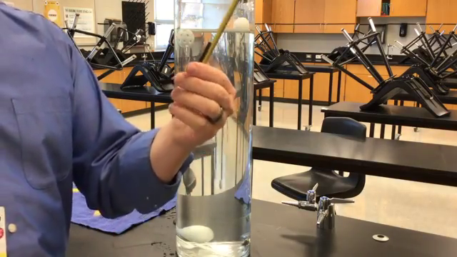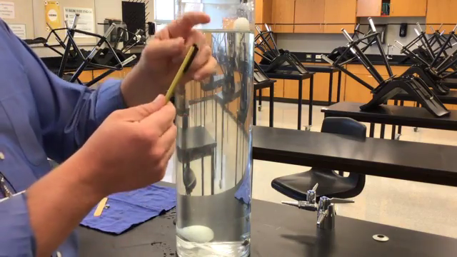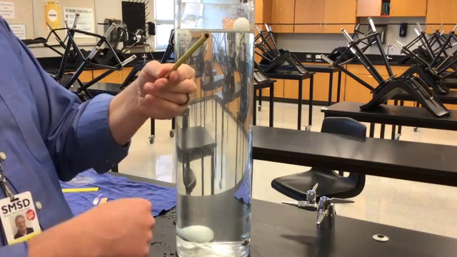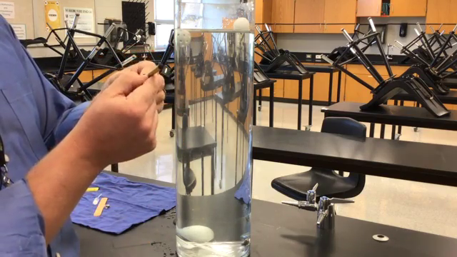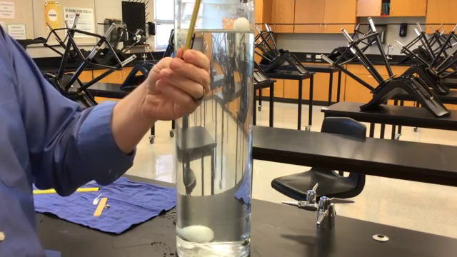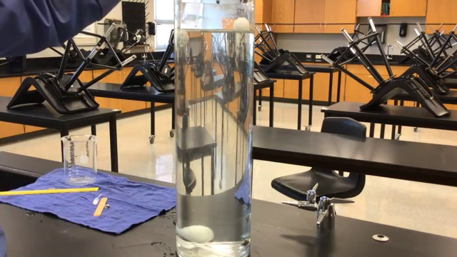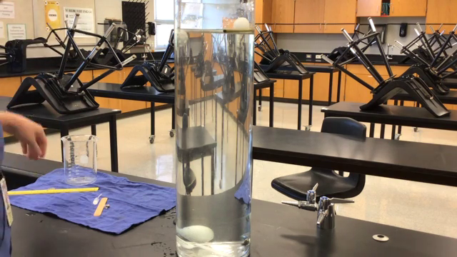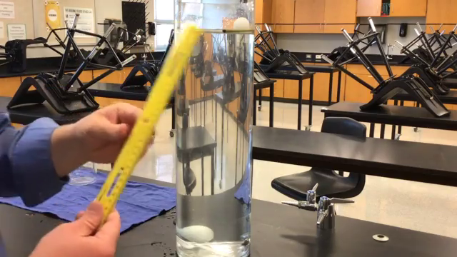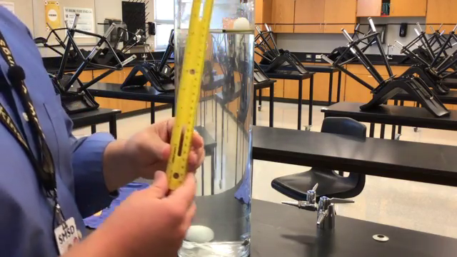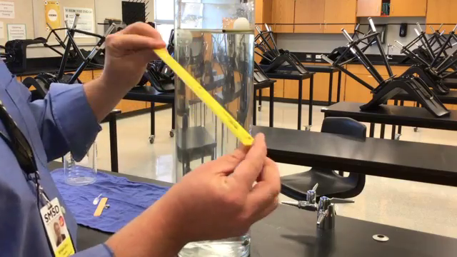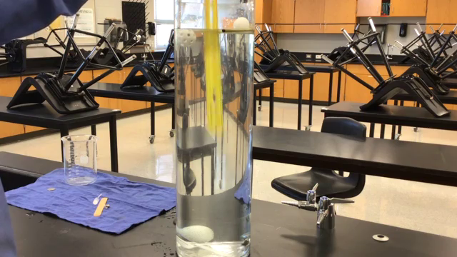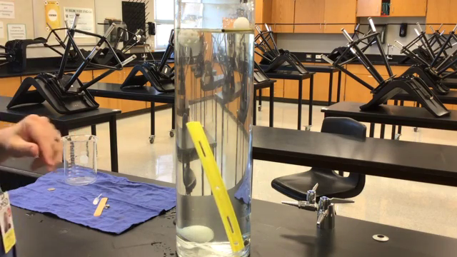All right, next item. This is an iPad pen or a stylus. Plastic clip on the back, a rubbery end, and then it feels like a very thin metal and hollow. Make your prediction. Float. A ruler, plastic ruler. Make your prediction. Sink.